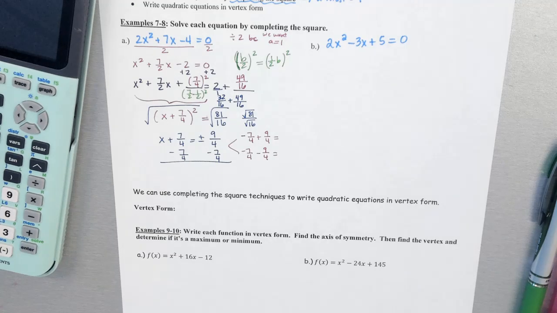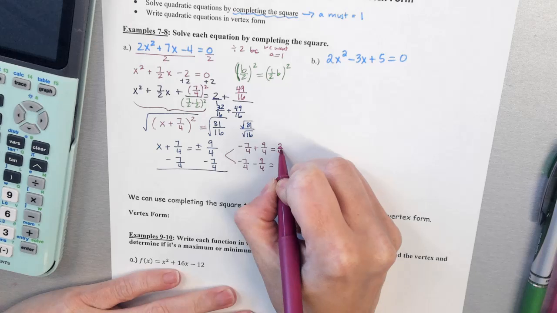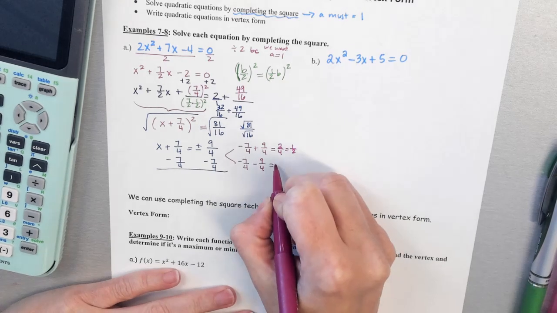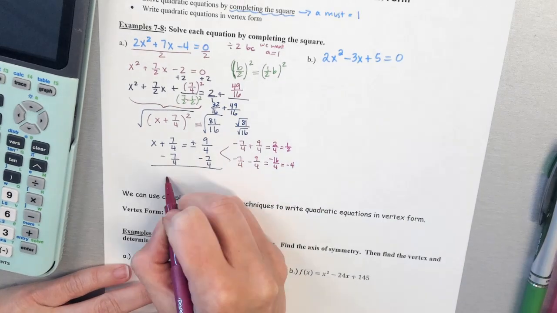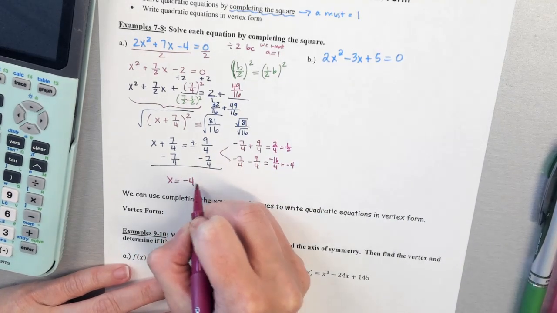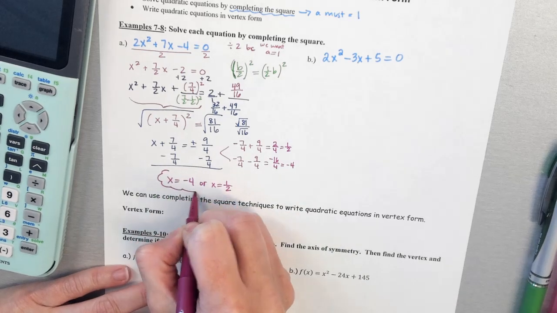And then just make sure you reduce your answers. So when you get 2/4, that reduces to 1/2. Negative 16/4 divides to -4. So x equals -4 or x equals 1/2 is your final answer.